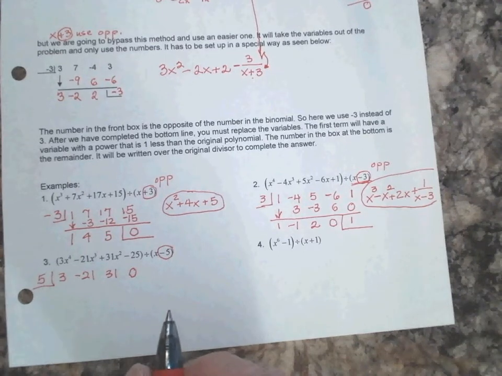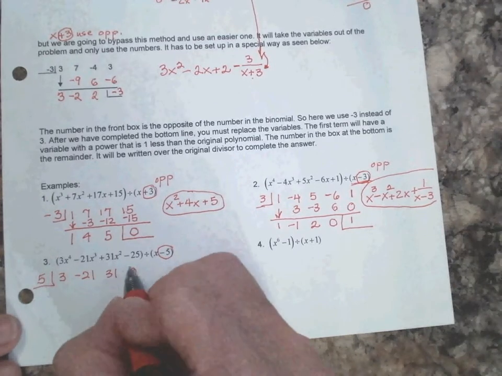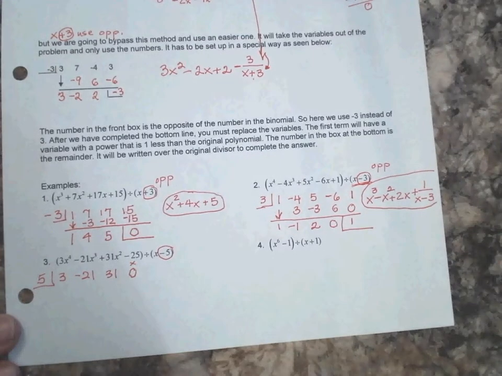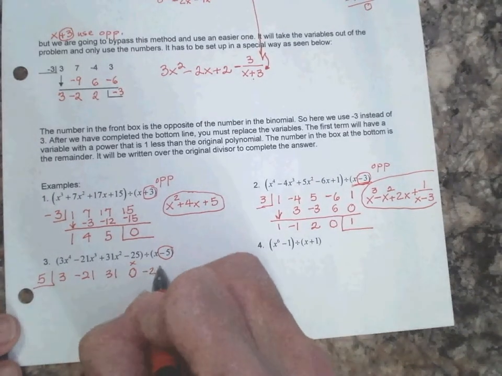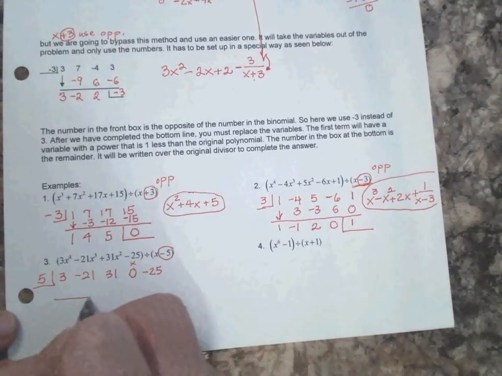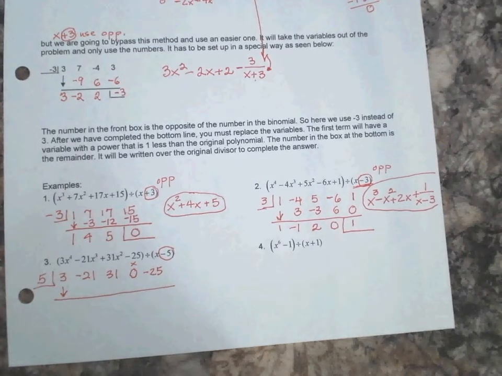It's just like in regular numbers. If you write the number 10, you have 1 in the tens and none in the ones, so you have to put a 0 behind the 1 for a 10. So here I need to put a 0, and this would have been for my x's because there are no x's in the problem. And then I write the negative 25. I'm going to draw my line. I'm going to bring down my first number.